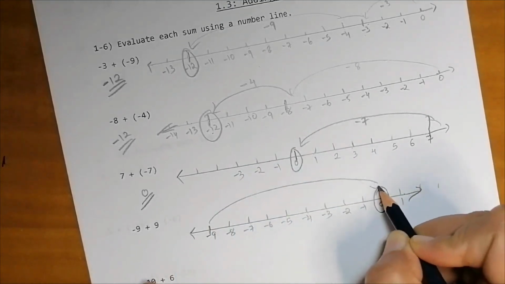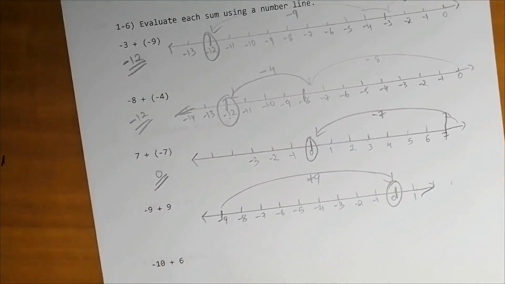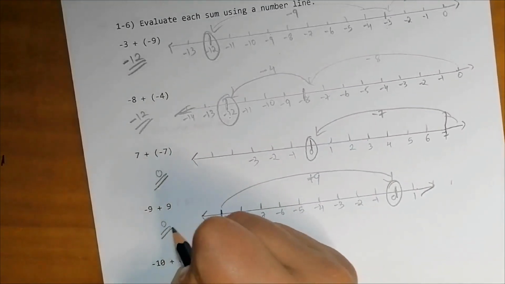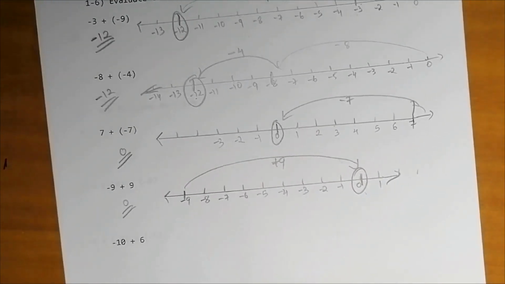Now you're going to write because you're adding plus 9. Okay? So the answer is 0, right? This is the answer here. So let's go to the next one.